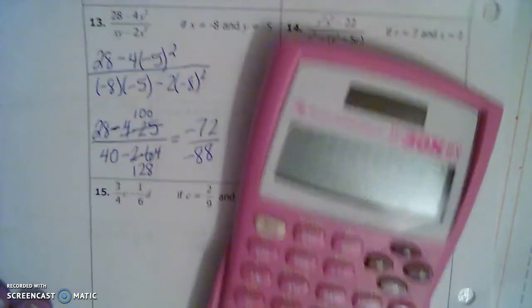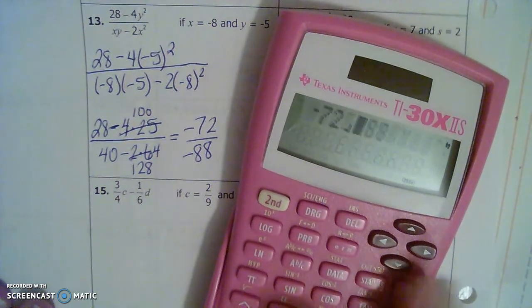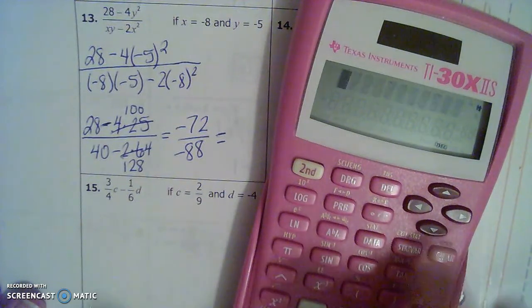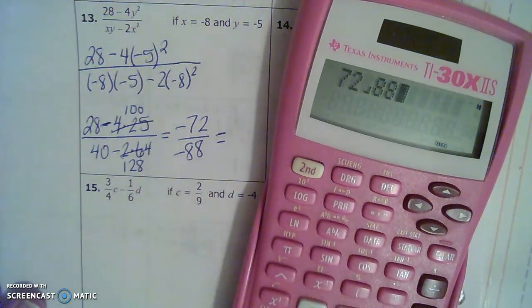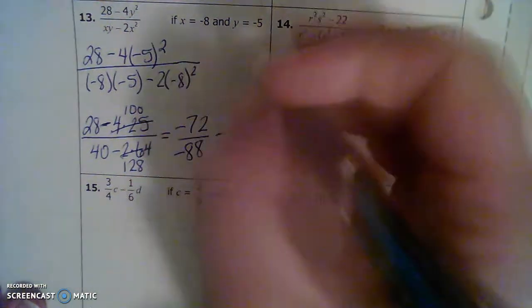Just a reminder that if you try to use negatives in your ABC button, negative 72, ABC, negative 88, it is not going to work. So you need to remember that a negative divided by a negative is a positive. Then you can simplify 72 over 88. And we get 9 over 11.